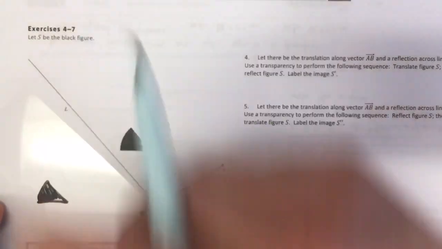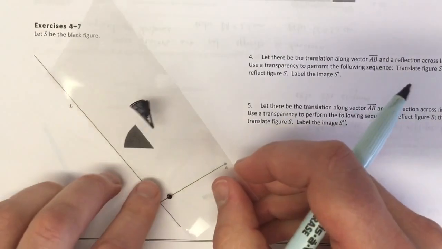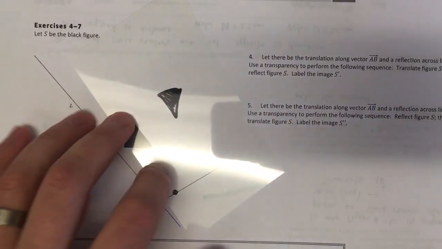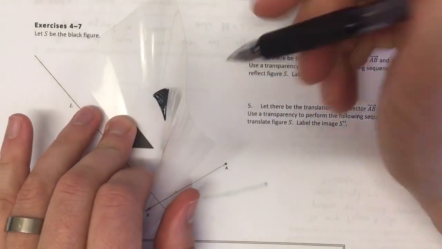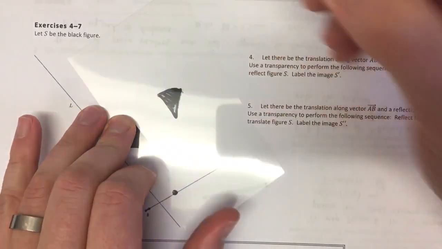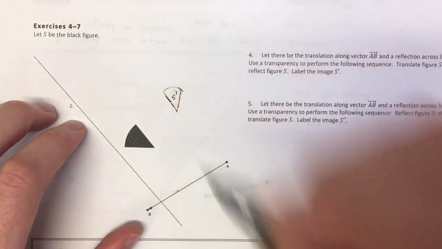And if I reflect this over the line, I'll notice that my shape is way over here. So let me just kind of sketch it in where it is. Okay, we're going to label that S prime.